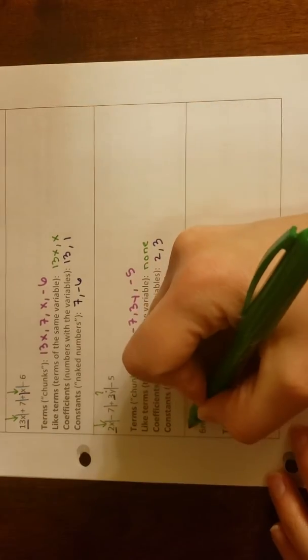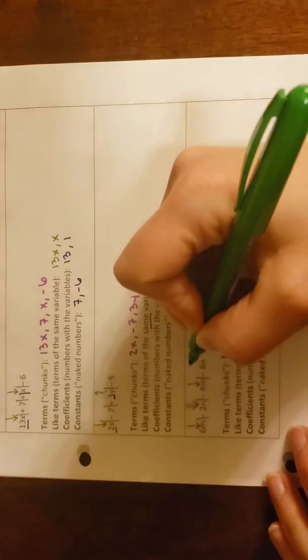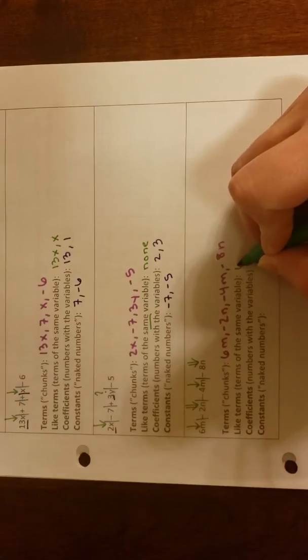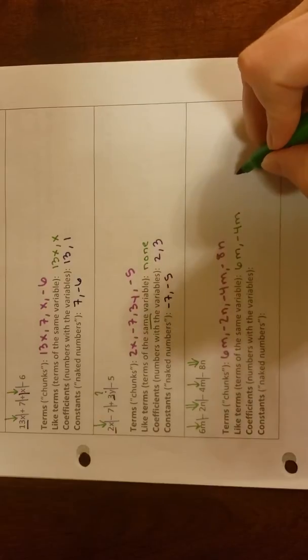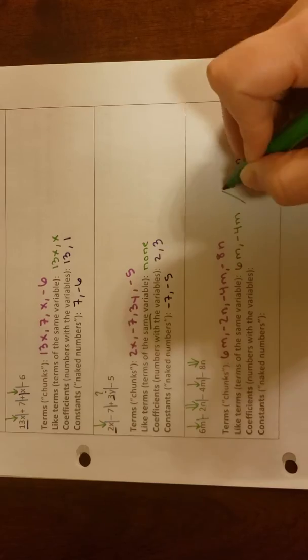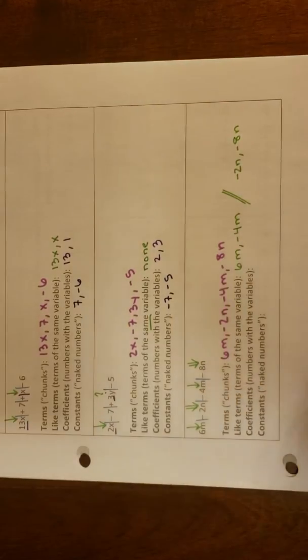So we have m and m. Oh, but we also have n and n. So we have 2 sets of like terms. When that happens, you can put the like ones together, so 6m and -4m, and then separately list -2n and -8n, or you could separate it with a line like so. Don't just list them all together, because that would imply that these m's are like terms with n, so separate them out.